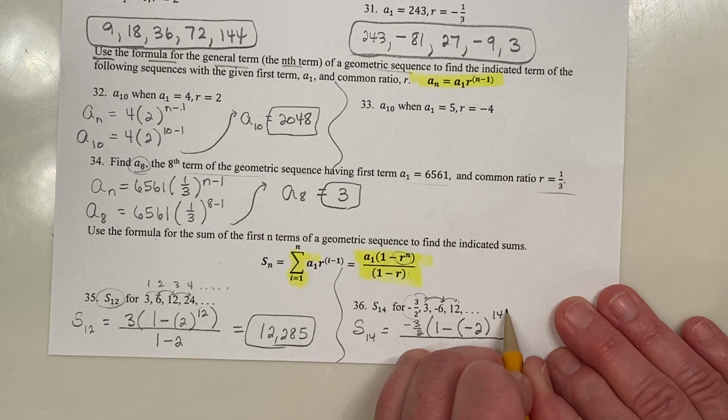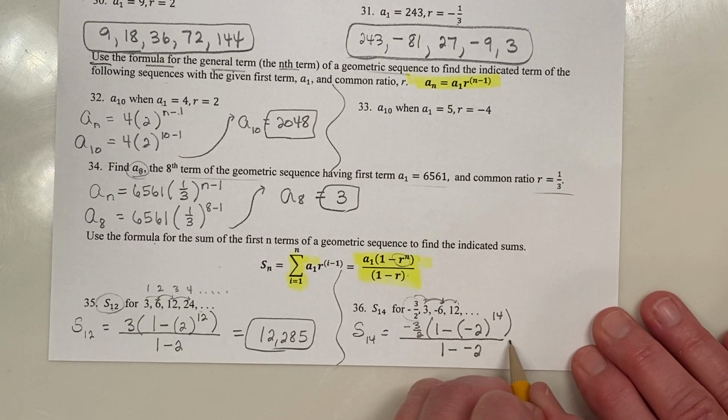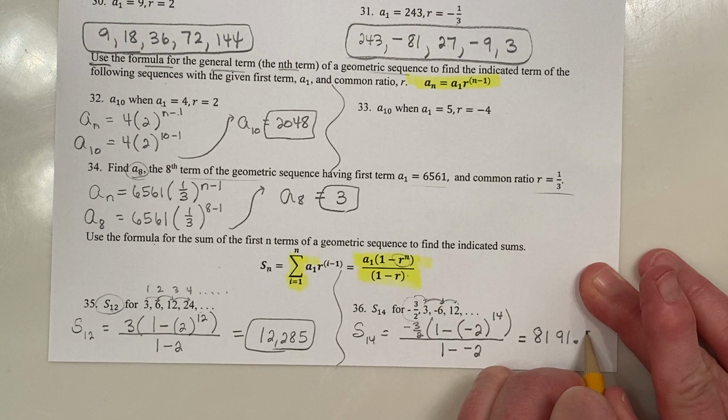Raise that to the 14th power. 1 minus -2 down here. Be careful down here. And then my answer was 8,191.5.